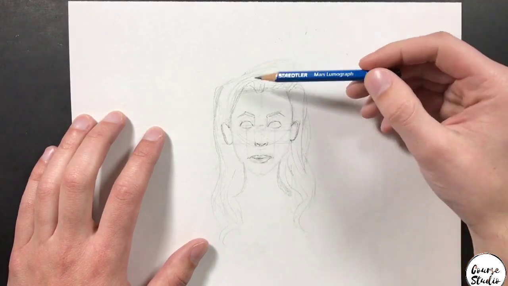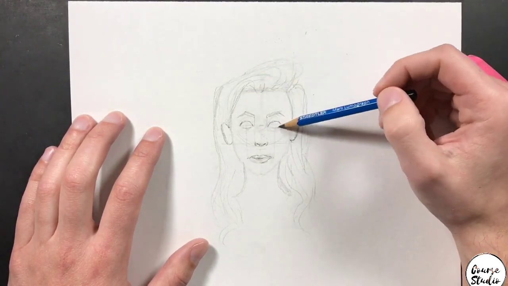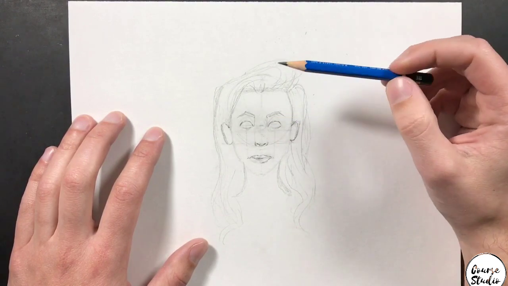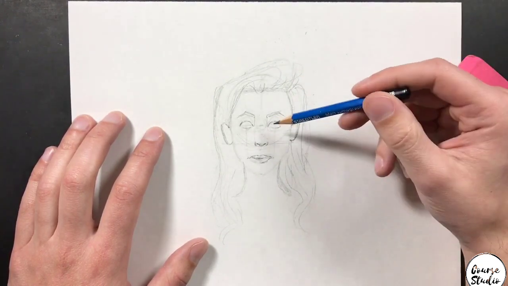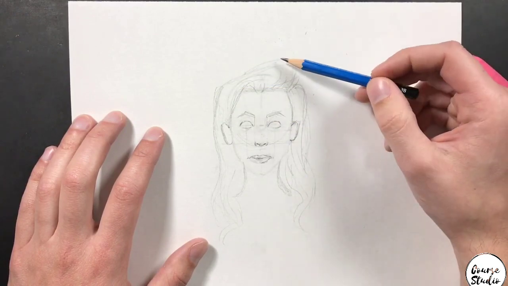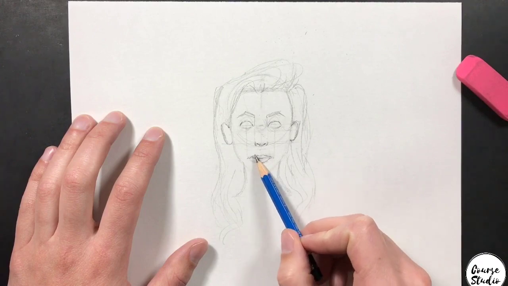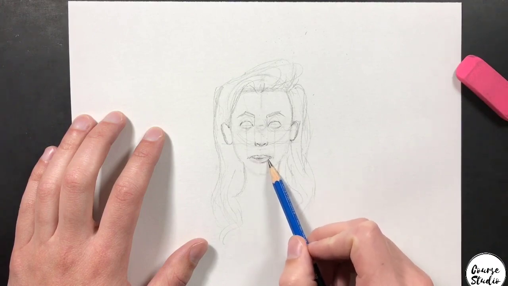Now, a thing to note is when you're creating your characters, the bigger their forehead looks, the younger they're going to look. And same with their eyes. The bigger their eyes, the younger they'll look. So if you're drawing, let's say, a baby character, you're going to want their eyes to be really big, and you're going to want their forehead to be really big. Also, the smaller the mouth, the more young they look. And so if you're drawing a baby, you want their mouth to be very, very small.